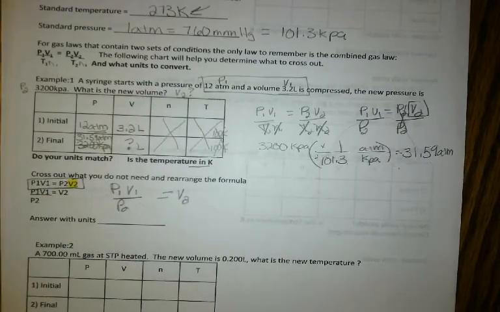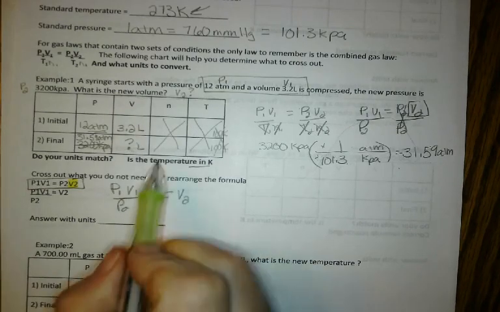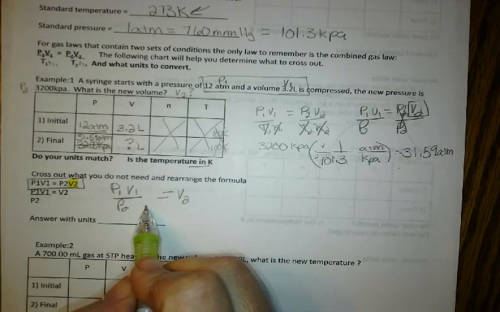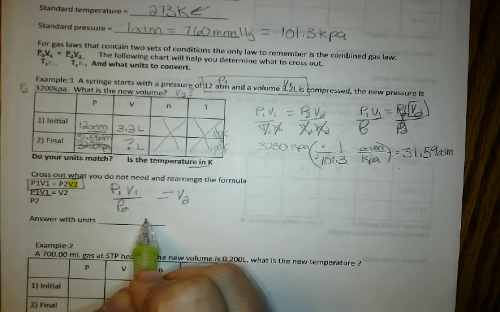So if you have problems, I can check it. Sure, you can take a picture and turn in this work. But if you don't want to, you have to fill in the chart. You have to show me your formula rearranged, and then you have to give me your answer with units.